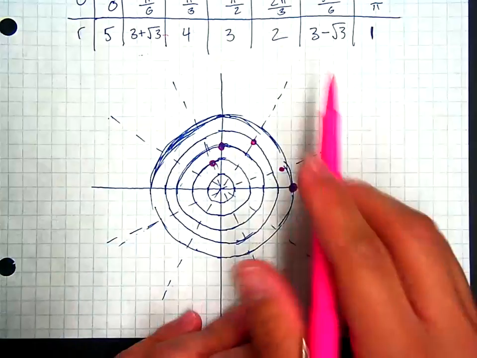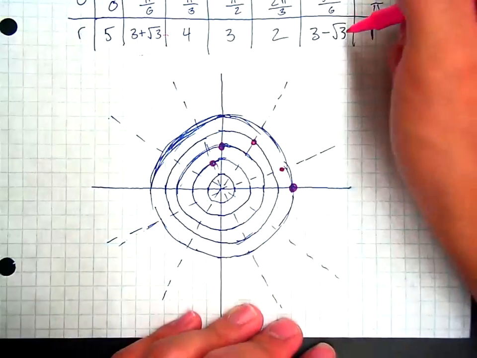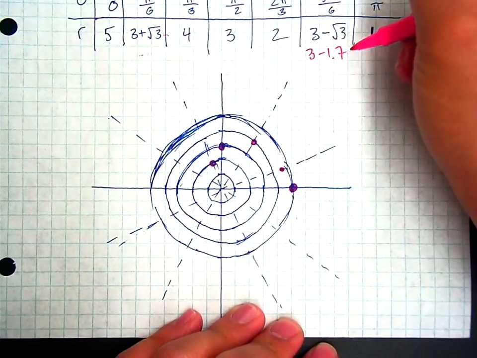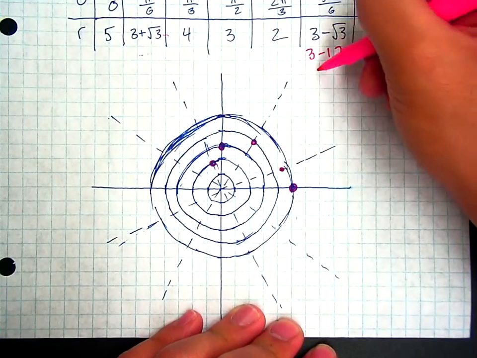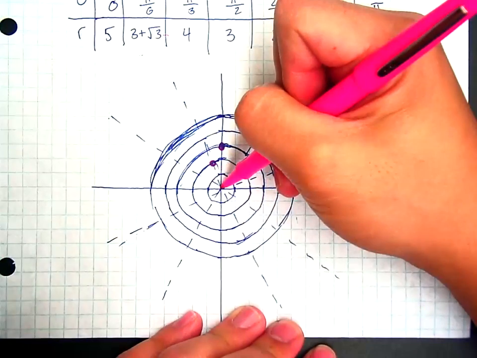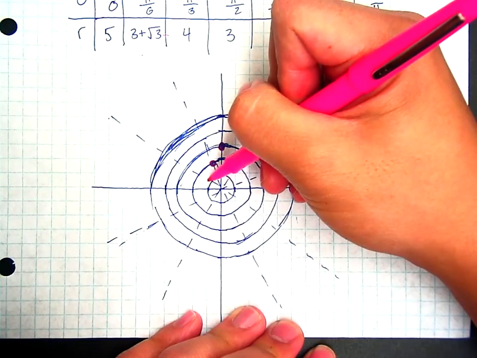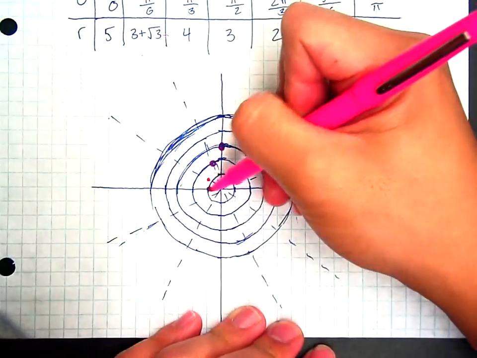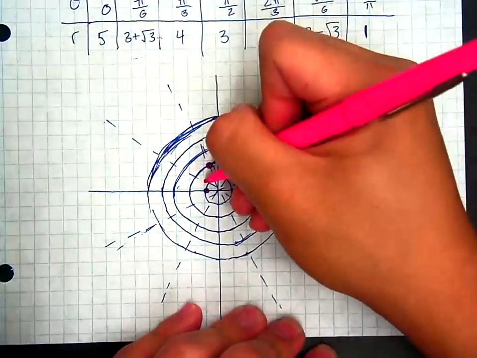So, right there. Nice and easy. 5 pi over 6, 3 minus radical 3. Okay, so that's 3 minus 1.7. That's about 1.3. Okay. So 5 pi over 6, we're going out 1 and 1.3. And then finally at pi, we are back at 1.